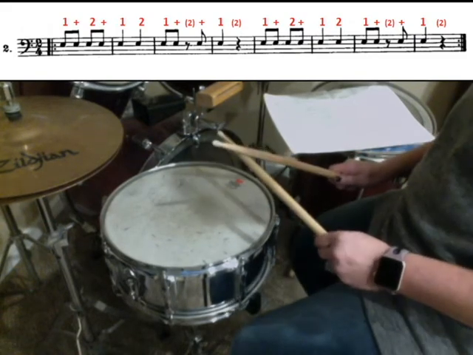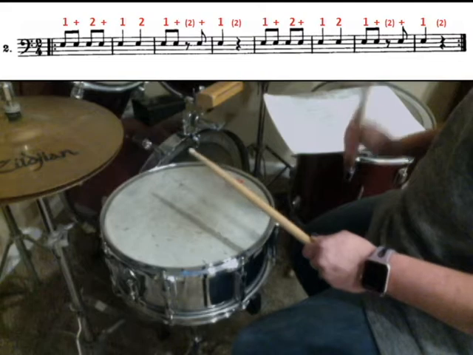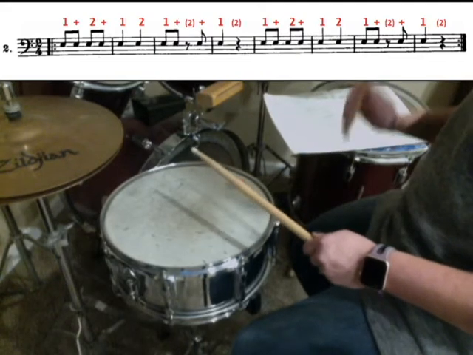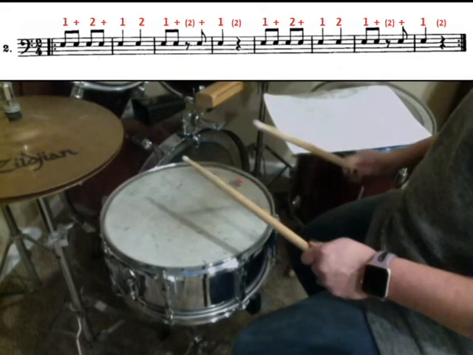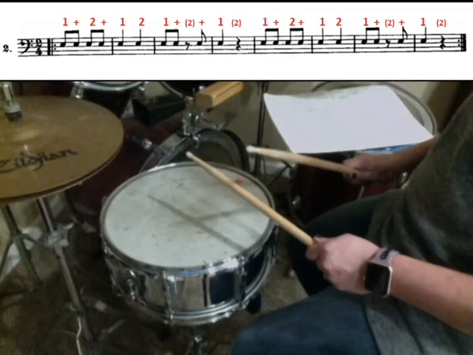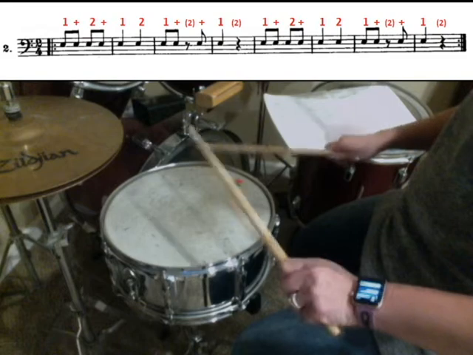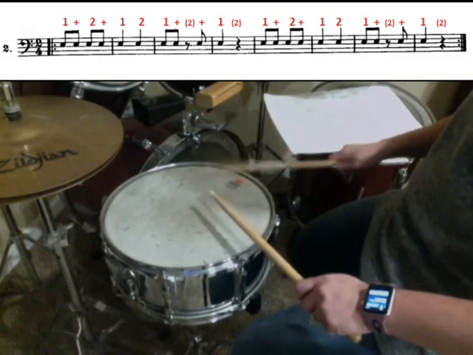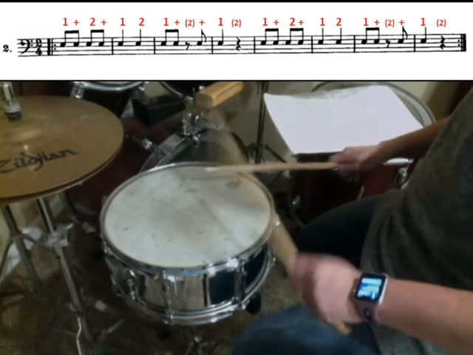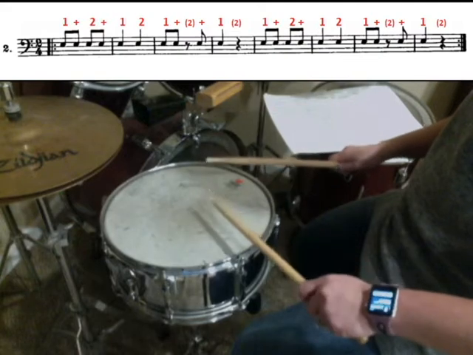Here's measures 5, 6, 7, and 8. 1 and 2 and 1, 2. 1 and, rest on 2 and 1, rest on 2. Let's try playing it. 1, 2, ready, go. 1 and 2 and 1, 2. 1 and, rest on 2 and 1, rest on 2.